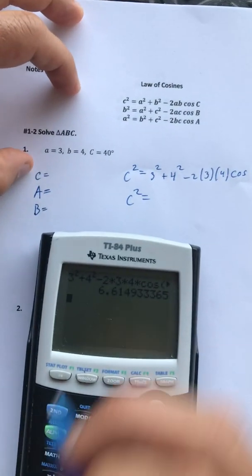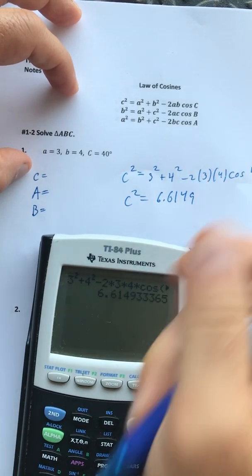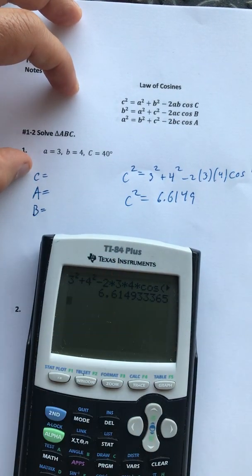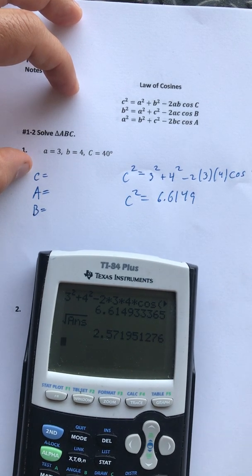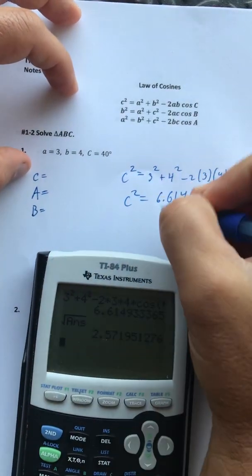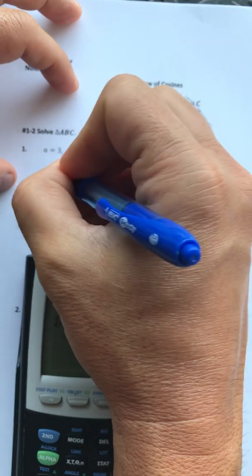So this gives me 6.6149. And now to solve for C, because I have C squared now, I'm going to take the square root now and get 2.57, so that's 2.6. So C is 2.6.